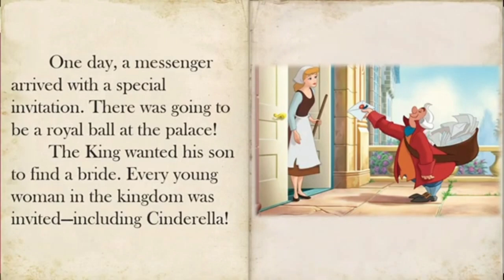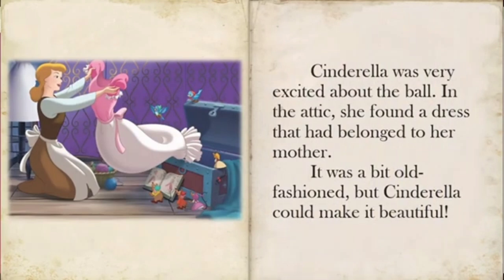One day, a messenger arrived with a special invitation. There was going to be a royal ball at the palace. The king wanted his son to find a bride. Every young woman in the kingdom was invited, including Cinderella. Cinderella was very excited about the ball. In the attic, she found a dress that had belonged to her mother. It was a bit old-fashioned, but Cinderella could make it beautiful.